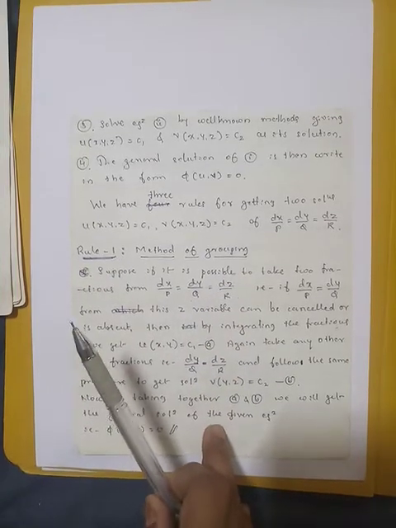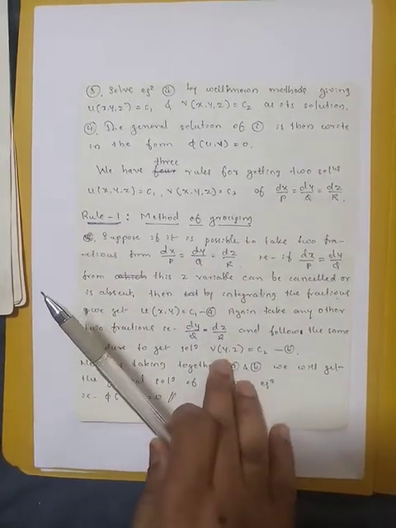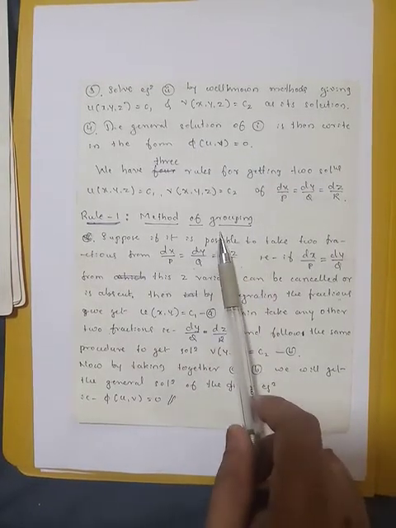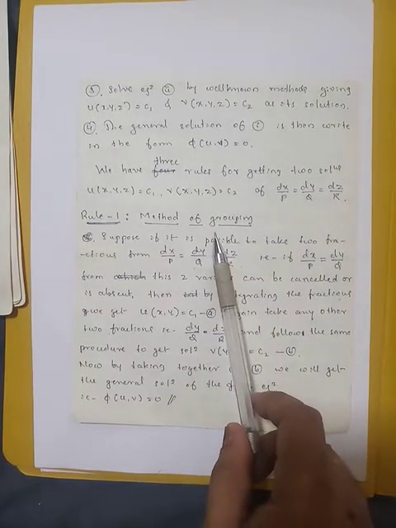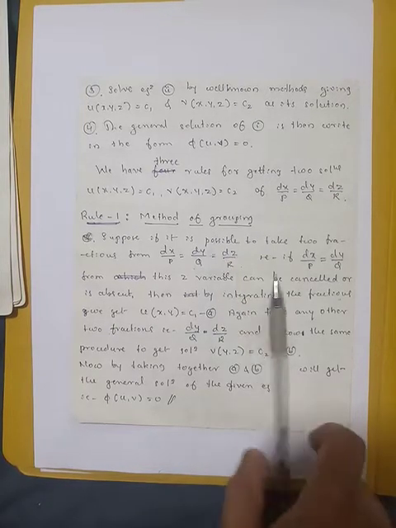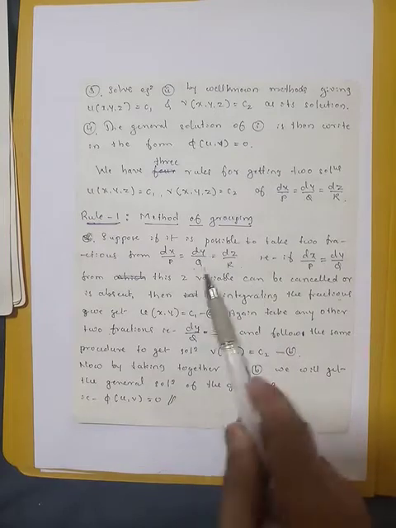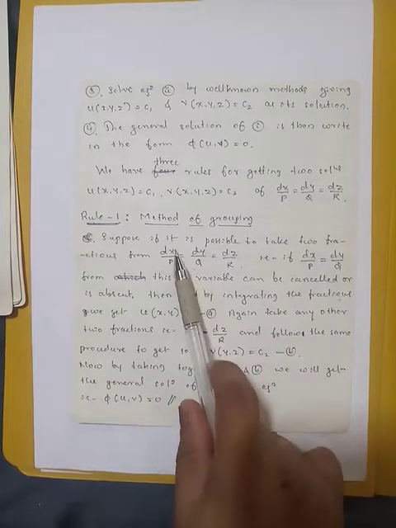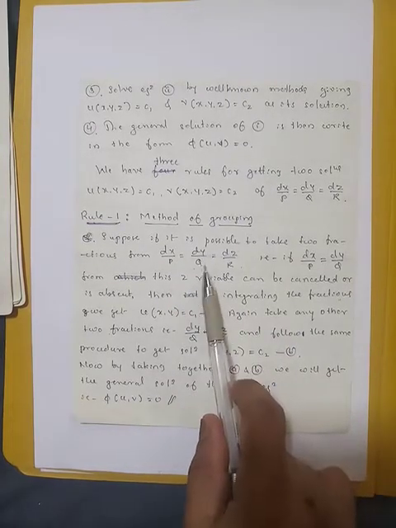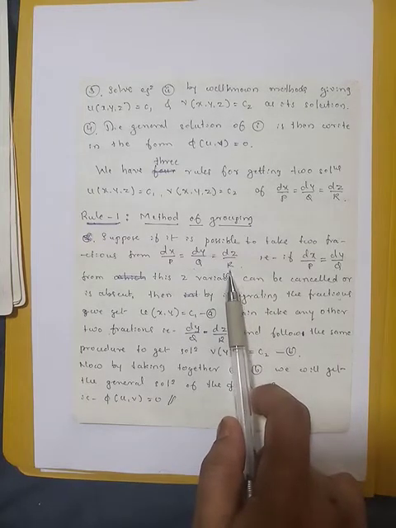Now, what is this method of grouping? The first step, as in the working procedure we discussed, is to write in the standard form Pp + Qq = R. Then we write the auxiliary equation dx/P = dy/Q = dz/R.